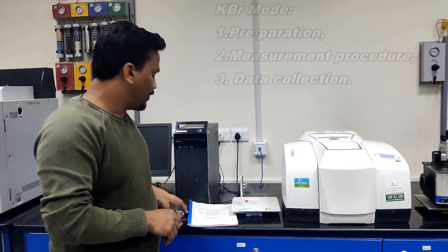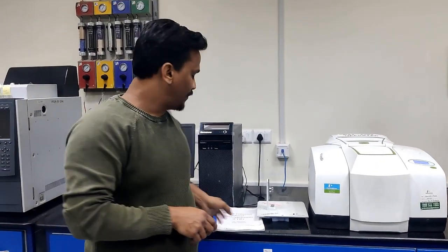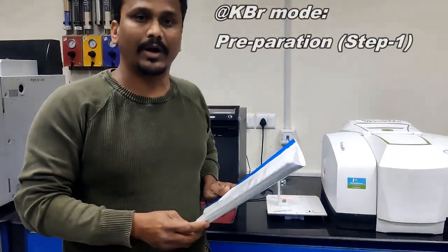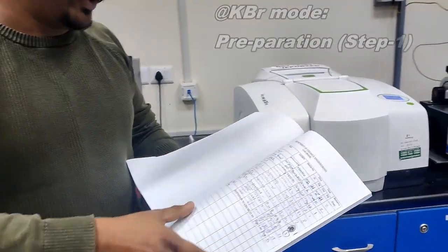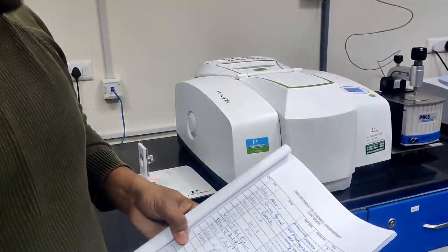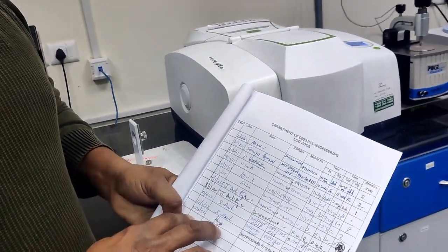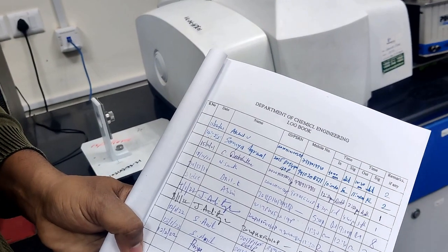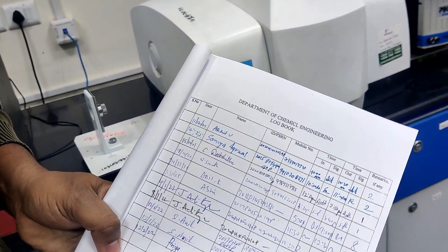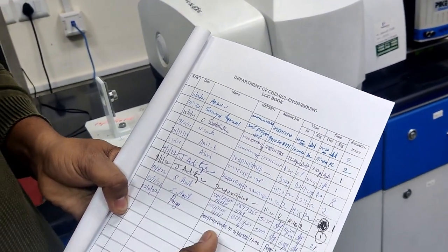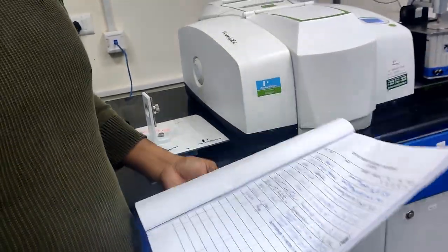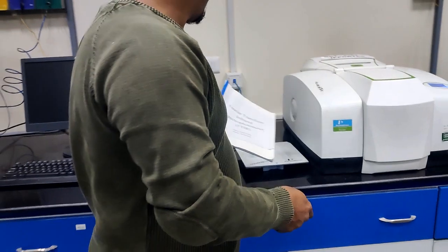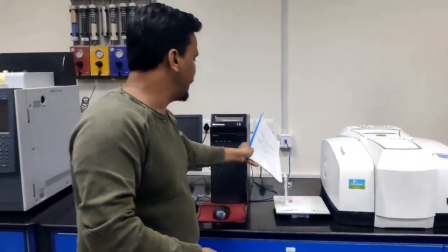Before measuring the sample, first we need to fill in the login details in the logbook. This is the FTIR instrument logbook. Here we need to fill in the details: which date you are working, name and ID number, mobile number, and in time and out time. In the remarks, we fill in how many samples we did. After filling in this logbook, step 1 is to switch on the instrument.